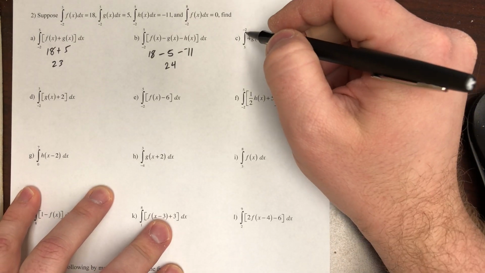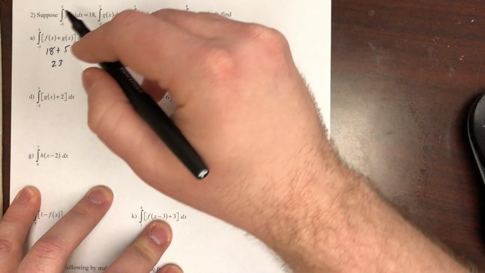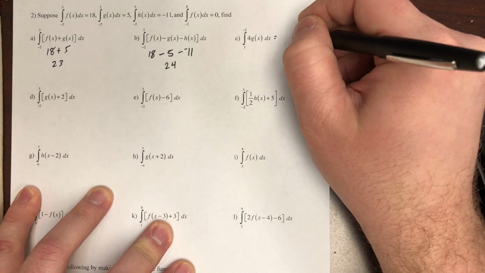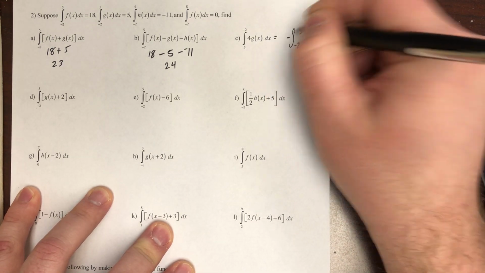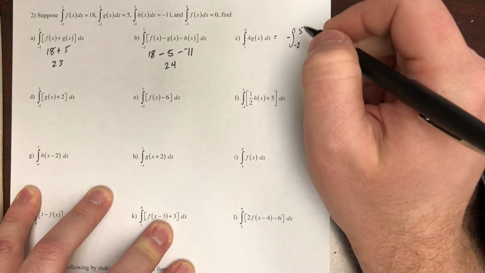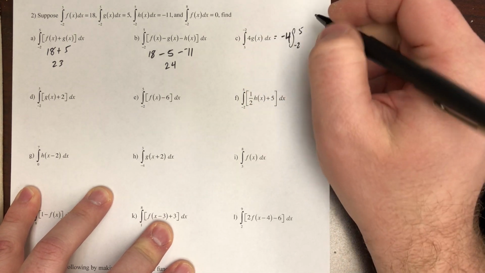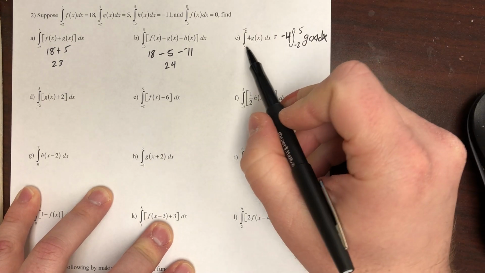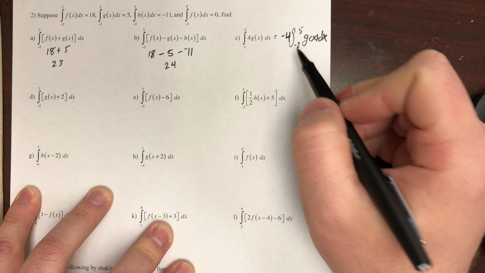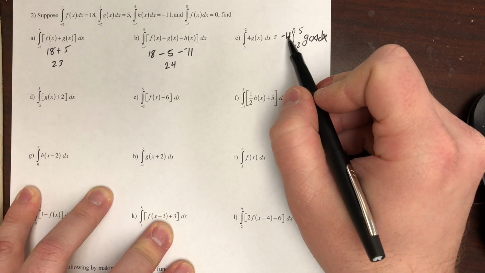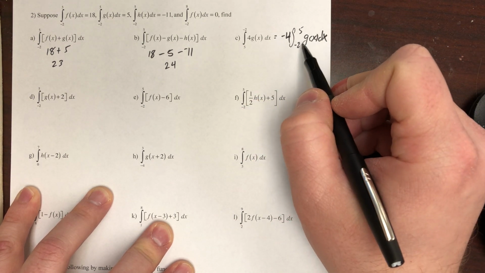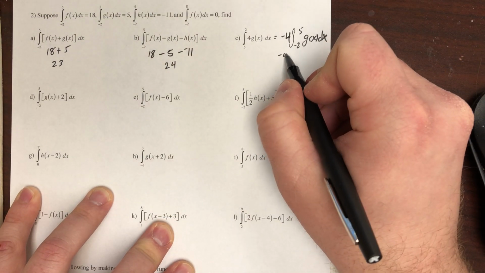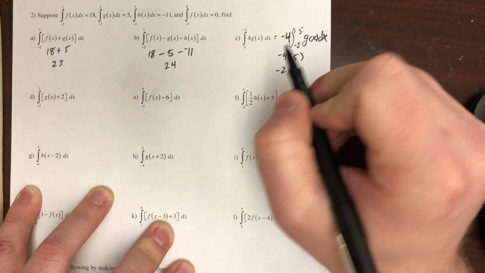All right, this one, we're going from 5 to -2. None of these go from 5 to -2. Oh yeah, I can reverse the bounds. -2 to 5, throw a negative out front. Well, there's a 4 inside there as well. I can pull the 4 out front, reverse the bounds, throw a negative out front. Now this is true. It's the same thing. -4 times from -2 to 5 g of x, that's 5. So -4 times 5 is -20. All right.